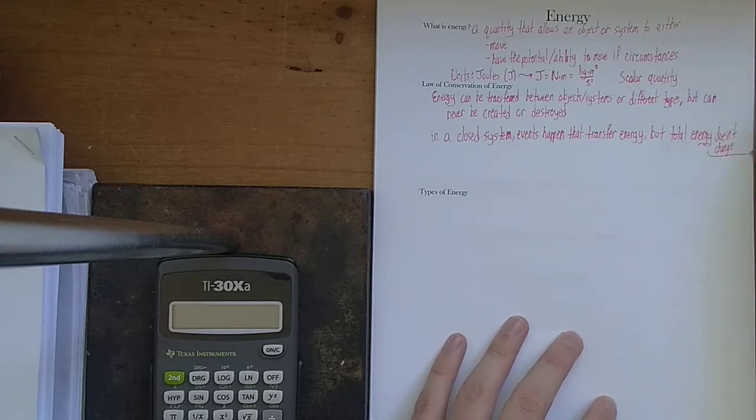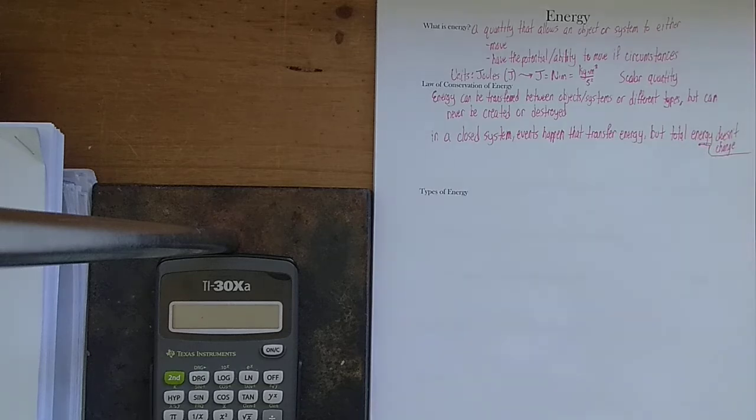In other words, if you have what's called a closed system, the definition of that is a system in which the total energy remains the same. If you don't have that, you have what's called an open system.